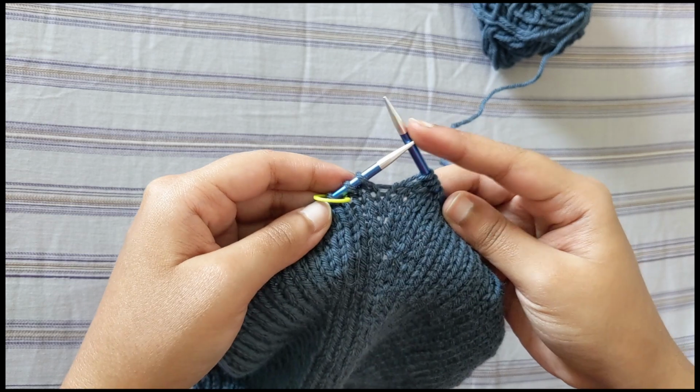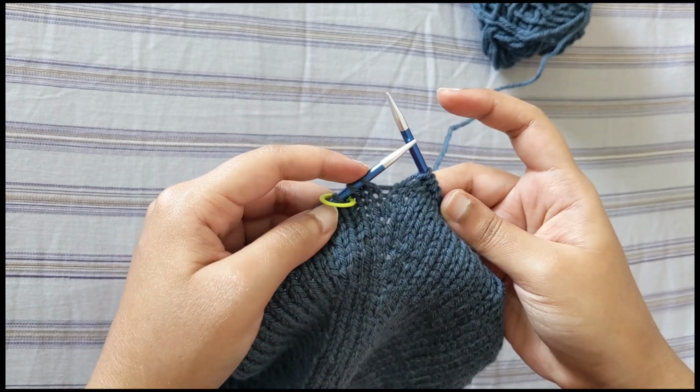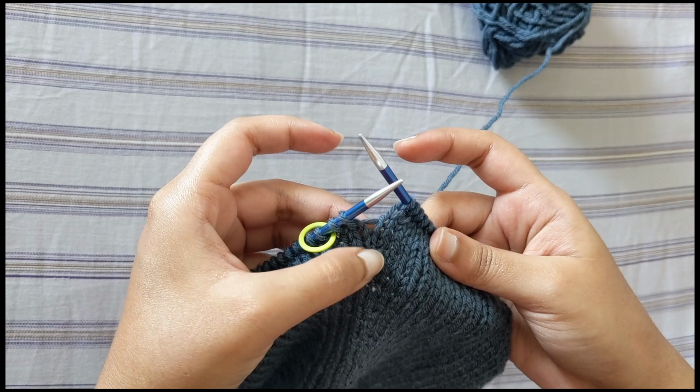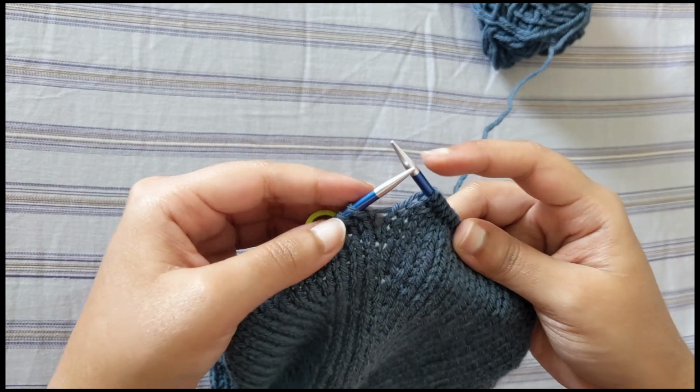As you can see that 2 stitches are left on my needle, so here I will make another increase.